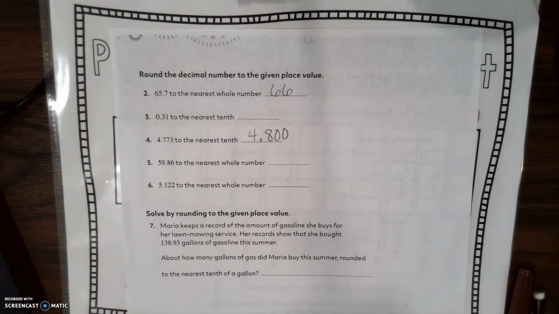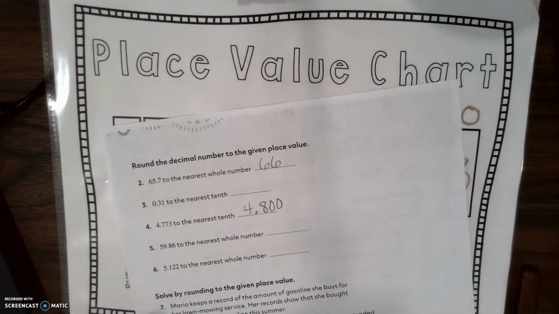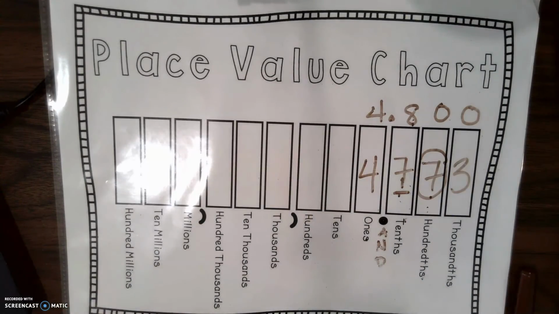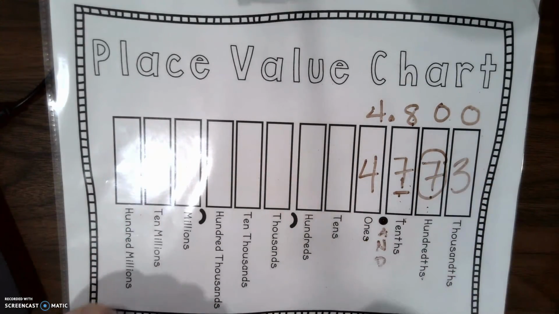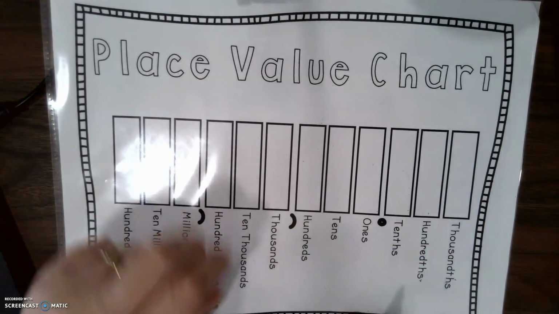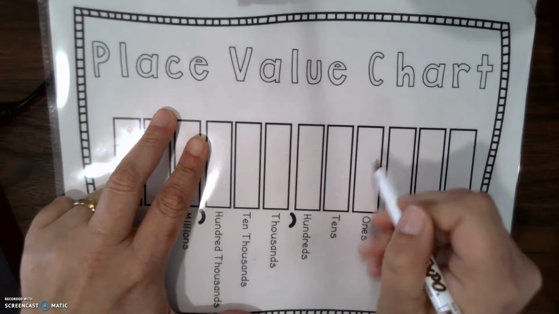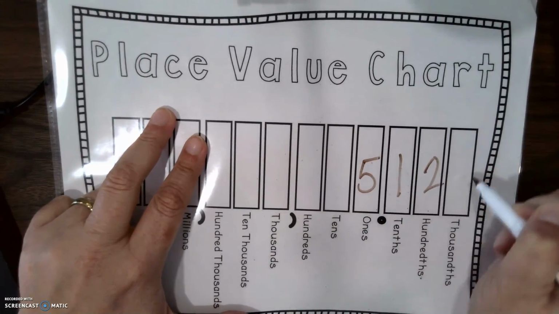We have enough time to do one more. Let's do number 6, because we haven't done an example like this. All right, so let's plug in our numbers. 5 is the whole number, and then these numbers come after it.